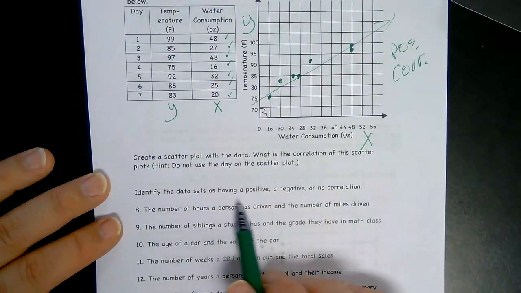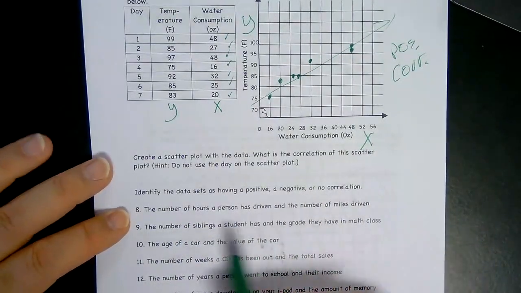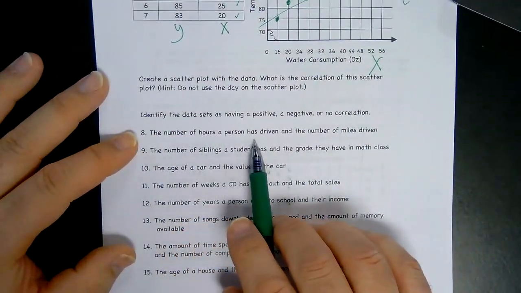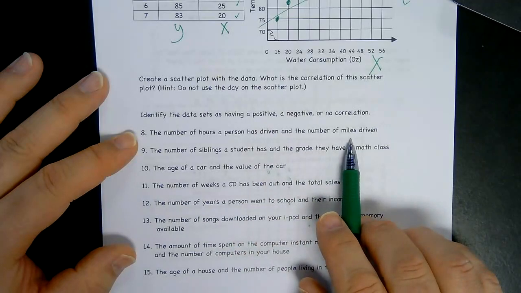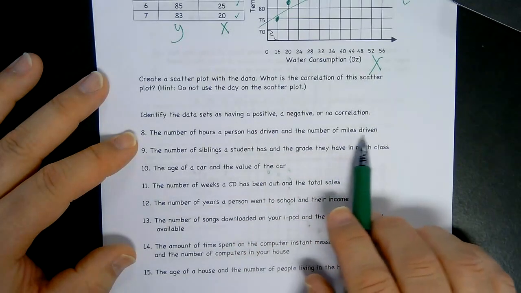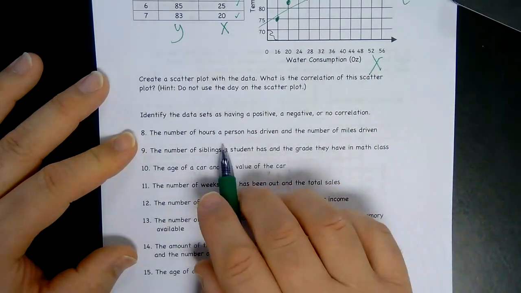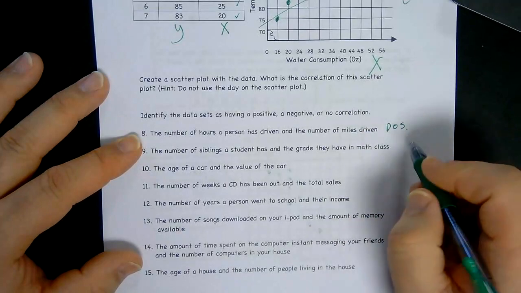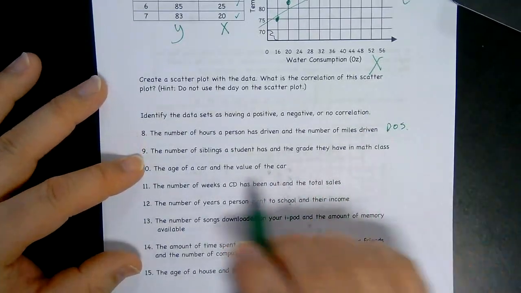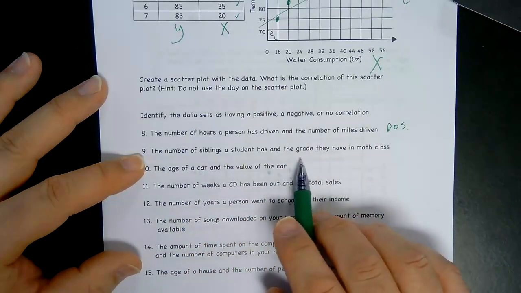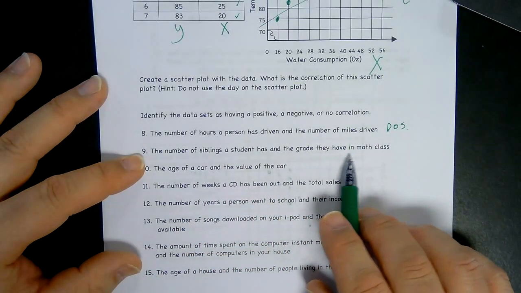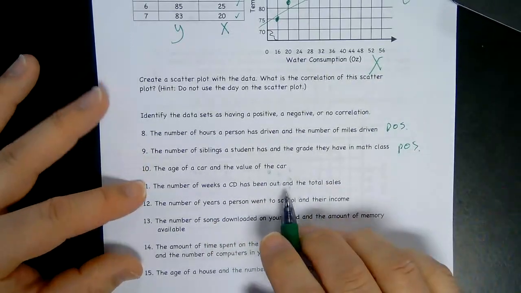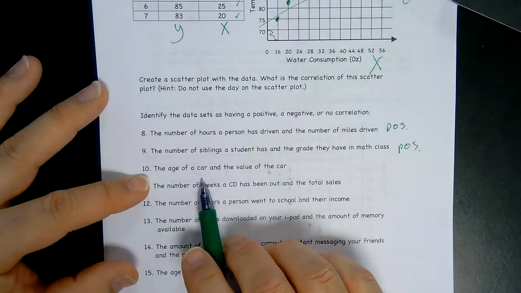Okay, identify the data sets that have positive, negative, or no correlation. Alright, so here we have the number of hours a person has driven and the number of miles driven. So the more hours you go, the more miles you go, right? Does that make sense? The longer I drive, so this would be positive. Think about as hours progress, my miles get more. The number of siblings a student has and the grade they have in math class. So as the number of siblings goes up, the grade goes up. That would be positive.